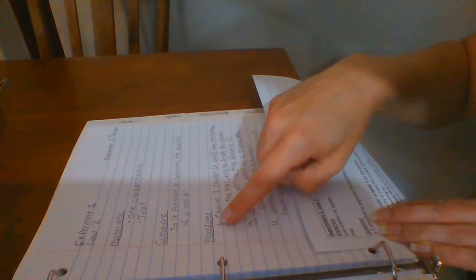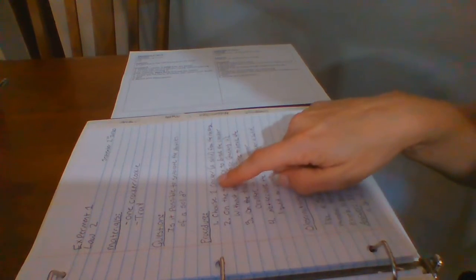So I wrote my procedure out here, just like it was written here, except I noticed that here in my procedure, it says choose 1 cracker from the basket, which if we were in school, it would be in a basket. But at home, I realized my cracker is probably coming out of a package. So I wrote choose 1 cracker from the package. And then the second one said on the tray, try to break the cracker without applying force or without touching it. And then number 3 said on the tray, apply force to break the cracker.